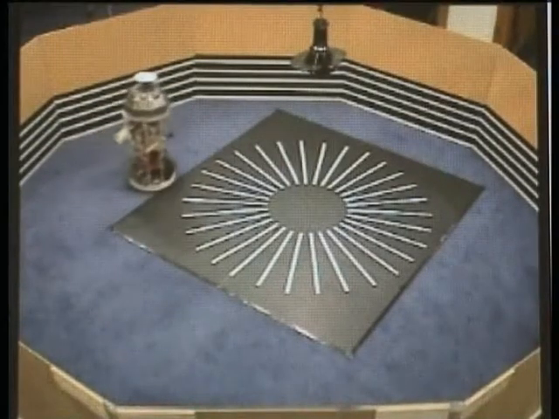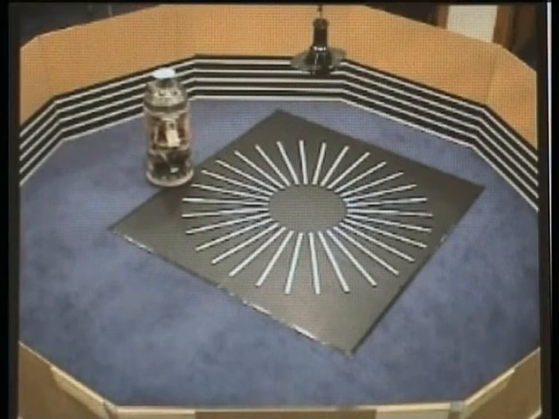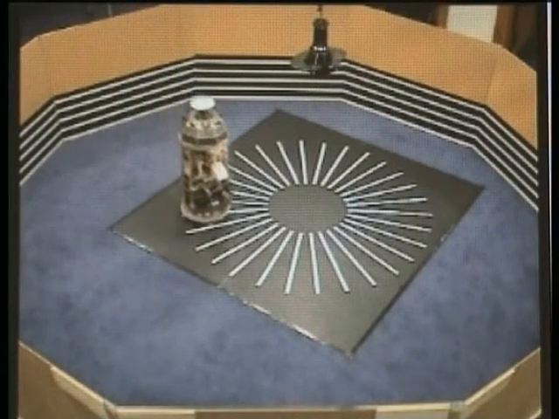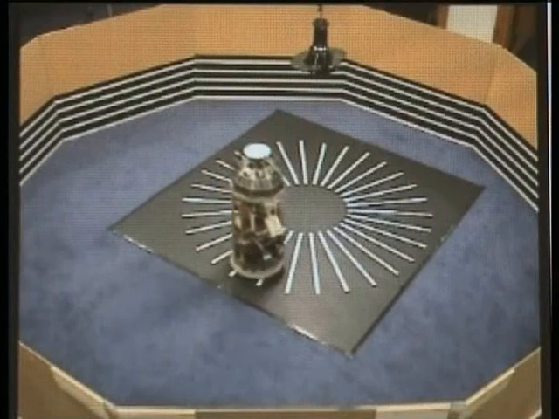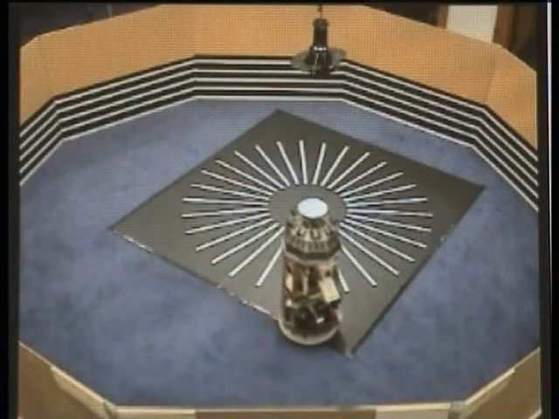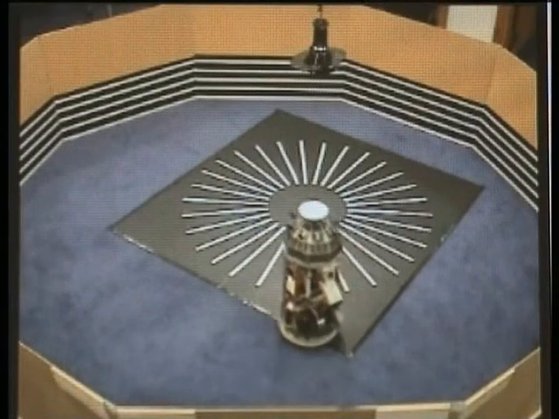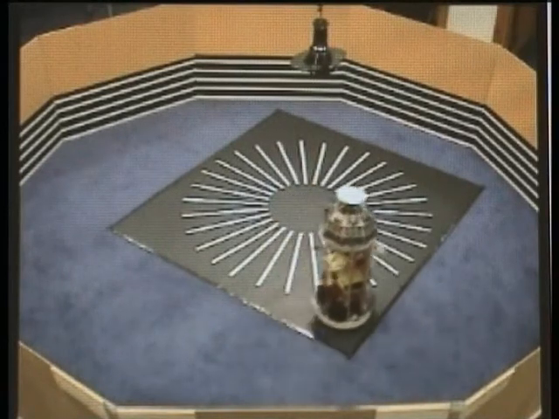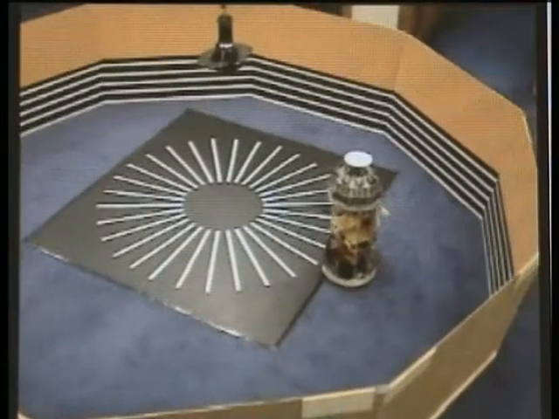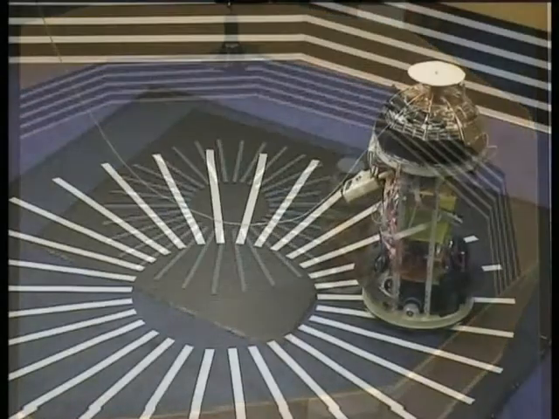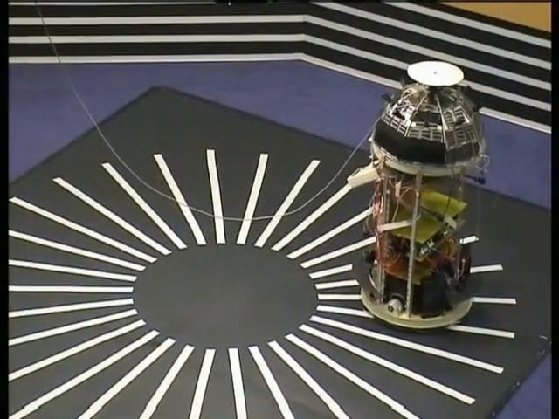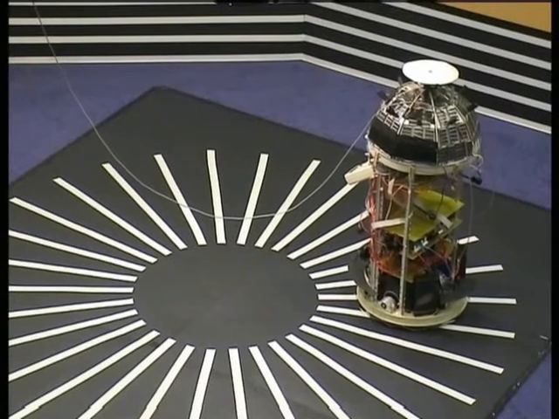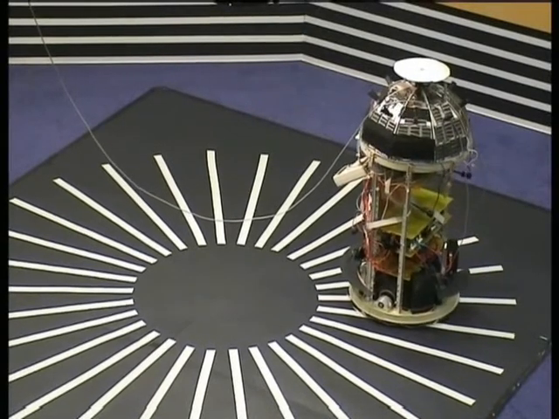After learning, the robot is able to recognize the arena walls from a distance and demonstrates strong aversion to them. As the onboard battery discharges, the robot shows an increasing interest for the center star pattern.